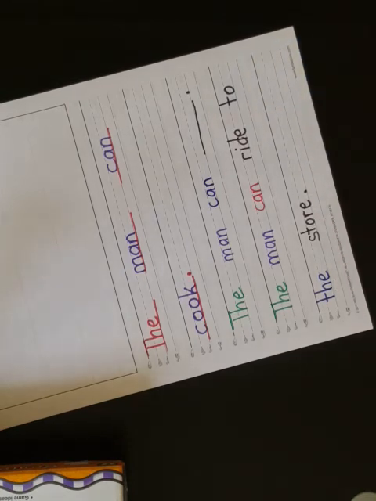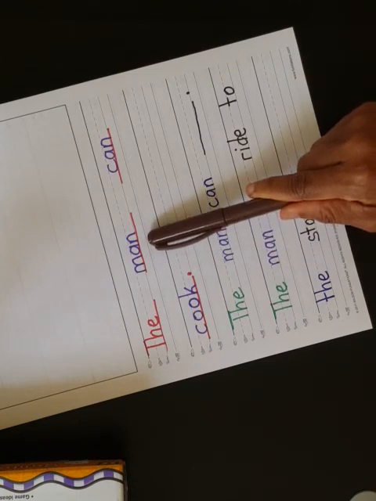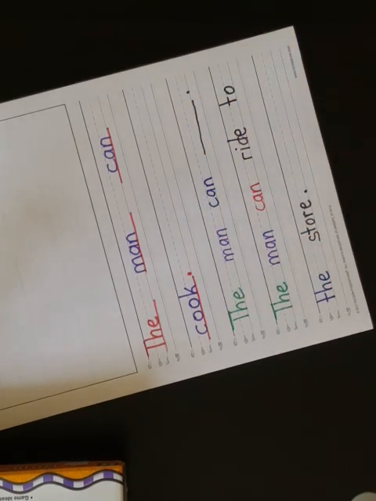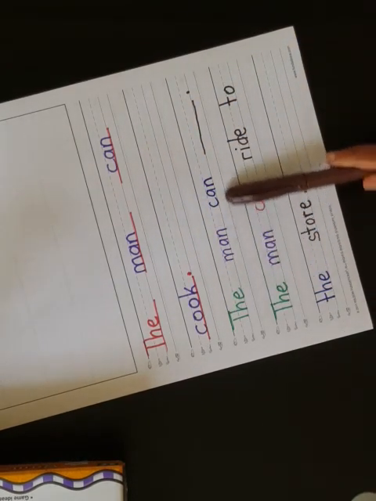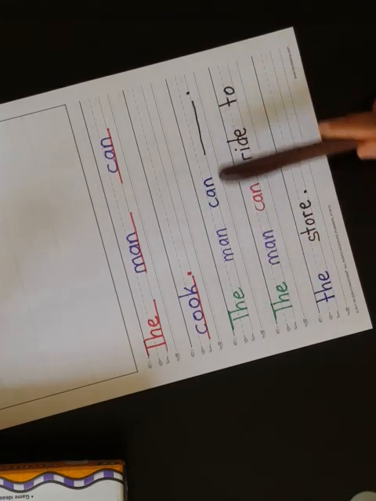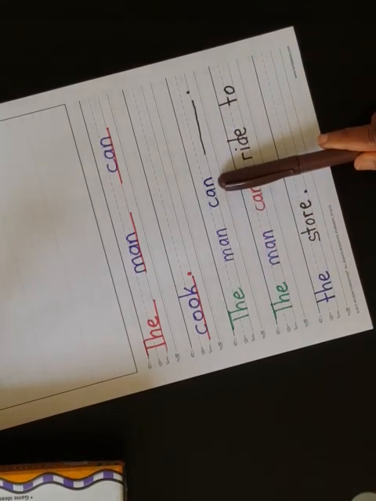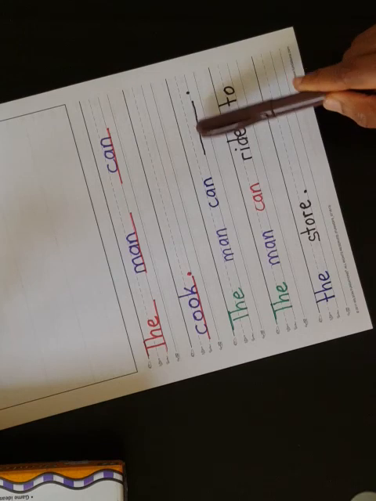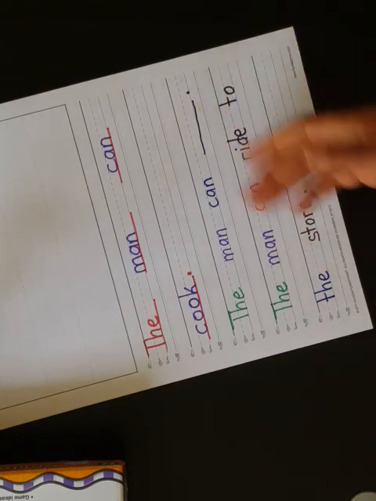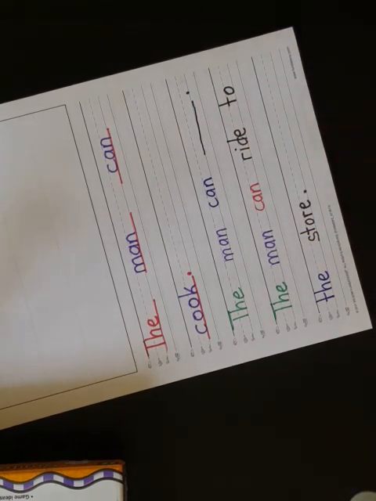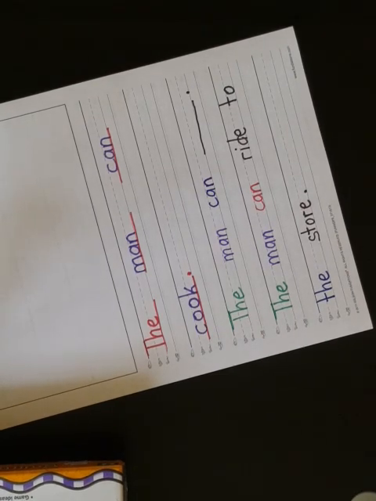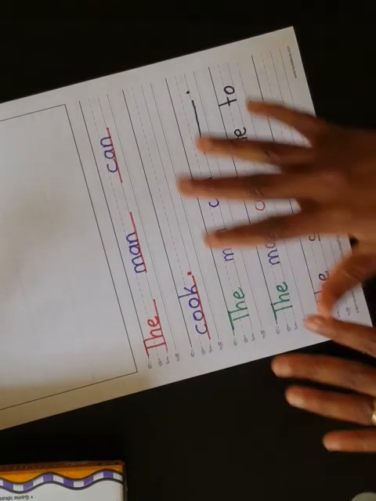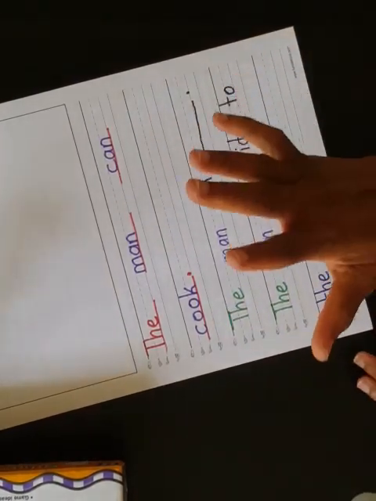What was the first one we wrote? The man can cook. And I left the middle one for you to complete it. The man can, you put in there what the is. What else can the man do? All right. You can write as many sentences as you want. We're going to go to our next book. Until then, keep practicing. Bye for now.